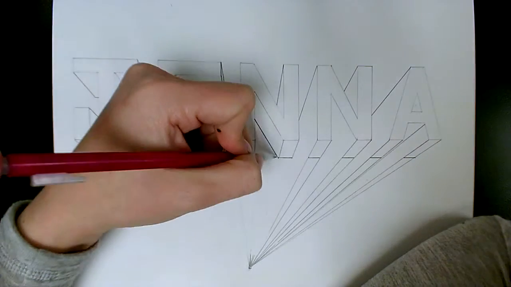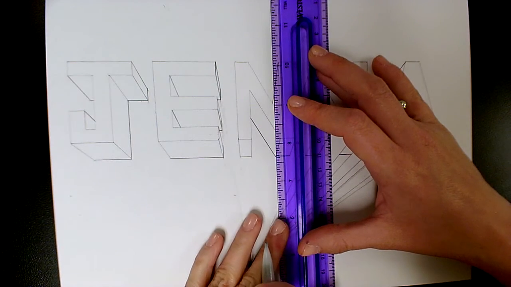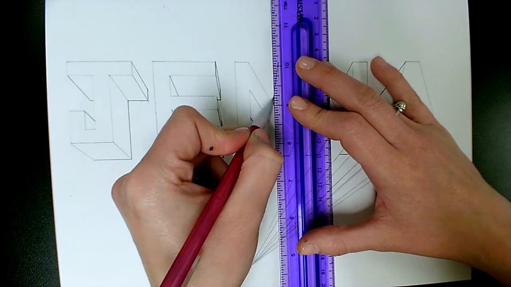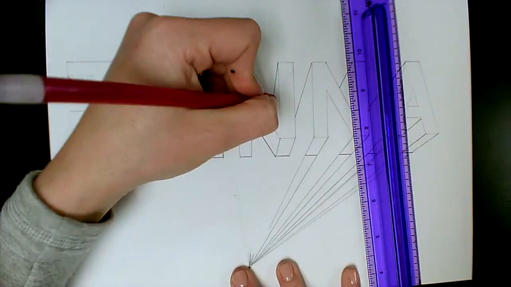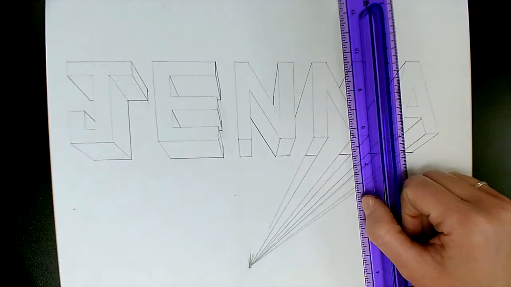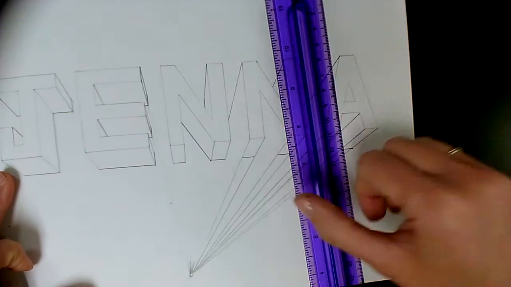And the way that that hits, let me double check, vertically straight up from there, only a sliver of that section will be trimmed off. But that shows me how far back this side of the N should go.